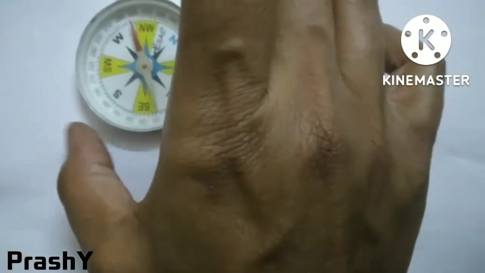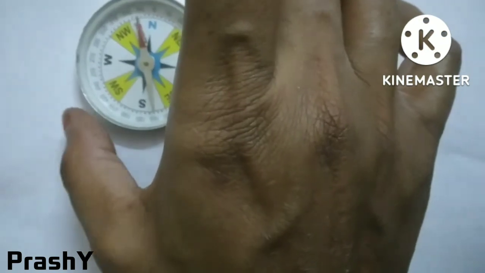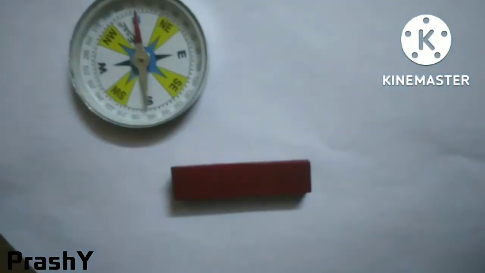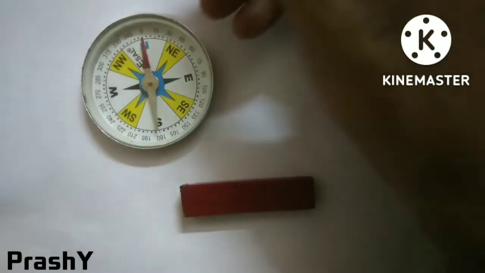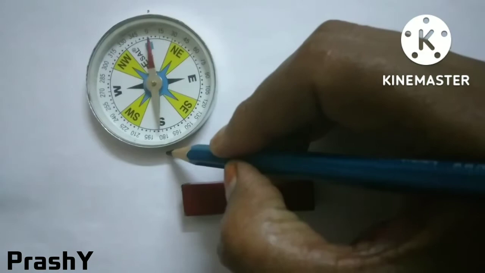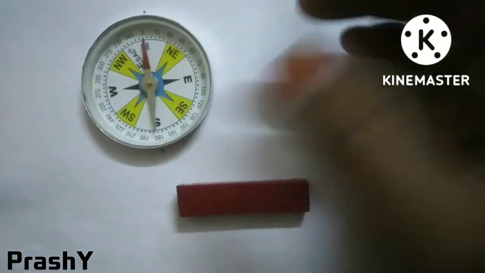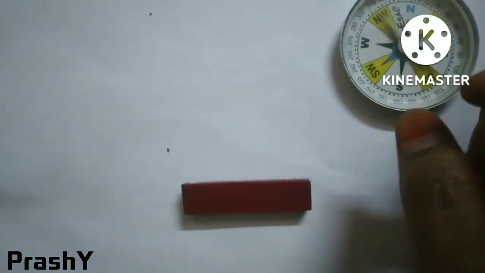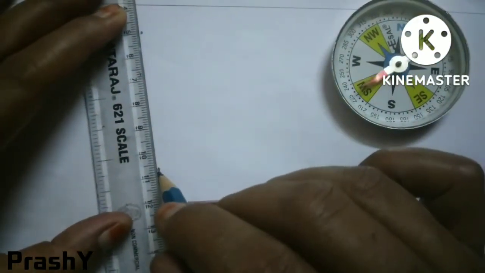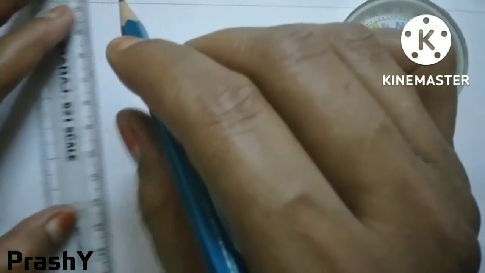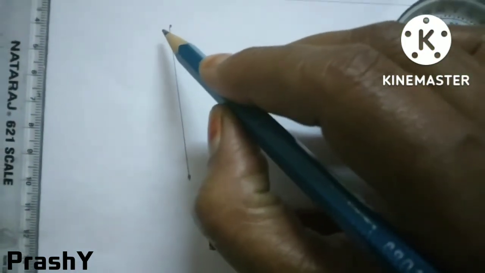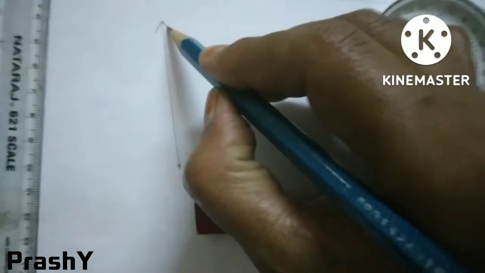Turn the compass till the pointer indicates the North Pole. Now put dots near the North Pole and the South Pole of the needle. Remove the compass, join these two dots using a pencil. Draw an arrow from the South Pole of the needle to the North Pole of the needle.